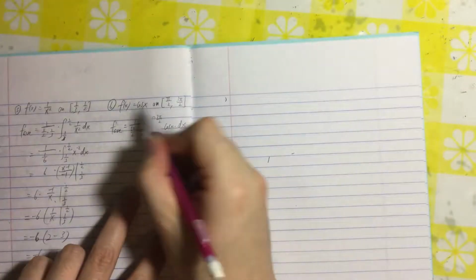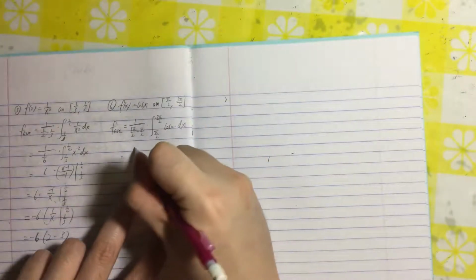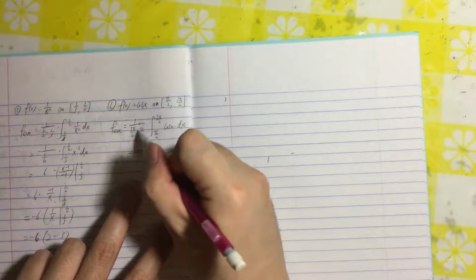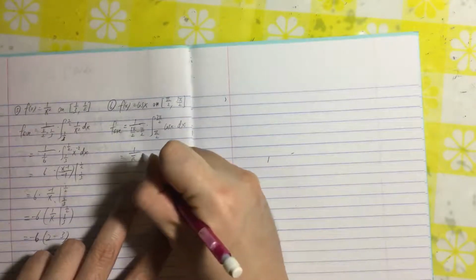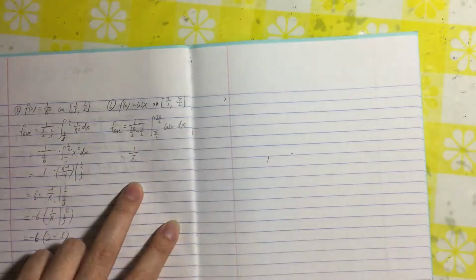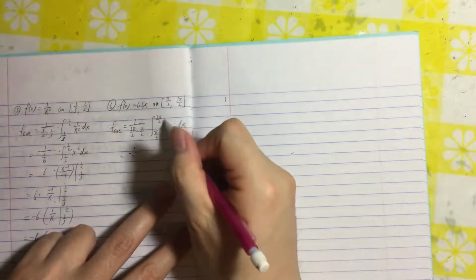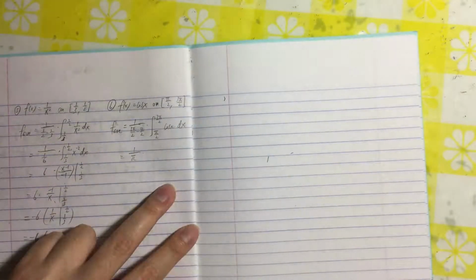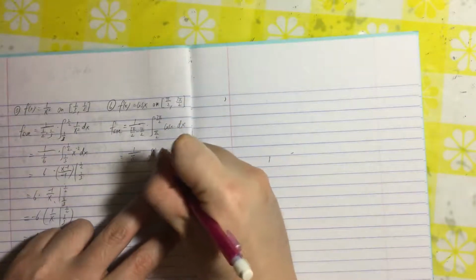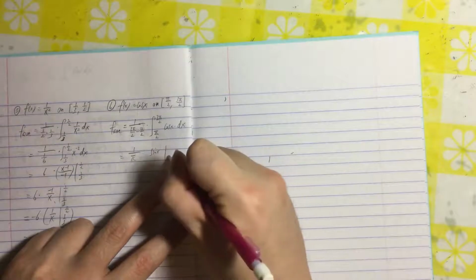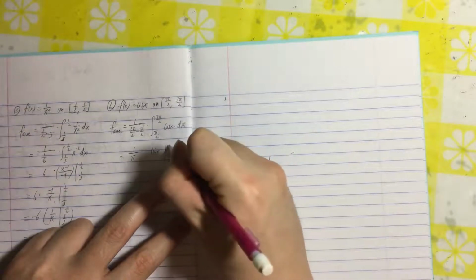Let me simplify this number in the front first. 3 pi over 2 minus pi over 2 is 2 pi over 2. 2 pi over 2 is pi. So I get 1 over pi. Then for this integral here, I first of all take the antiderivative. The antiderivative of cosine is positive sine. Evaluate from pi over 2 to 3 pi over 2.